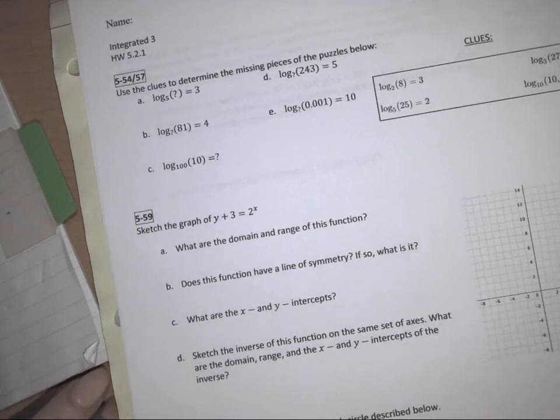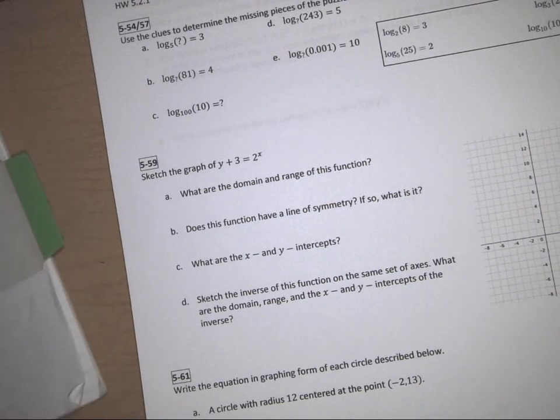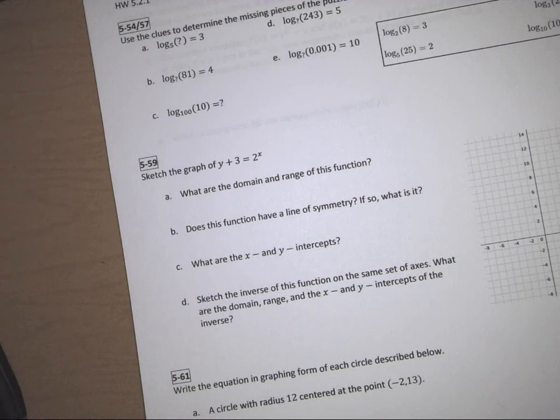What up, guys? Not too many of you seem to be watching my videos, which is unfortunate since I spent all this time doing it. Whatever, here I am again, about to do this worksheet for you guys.